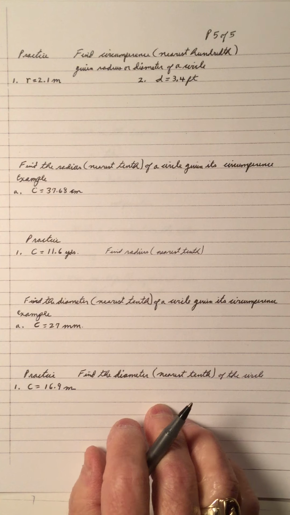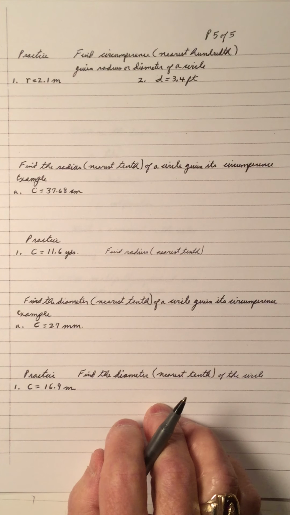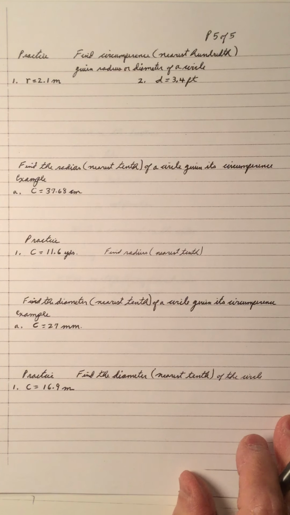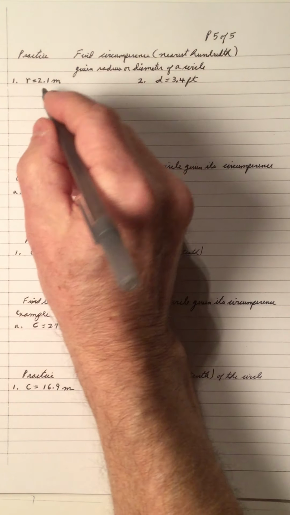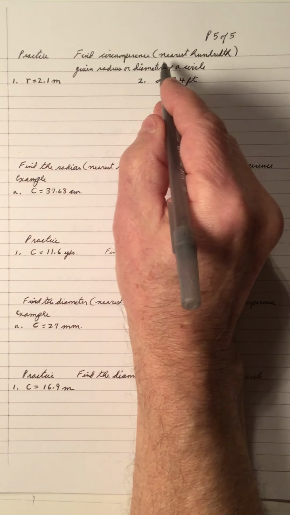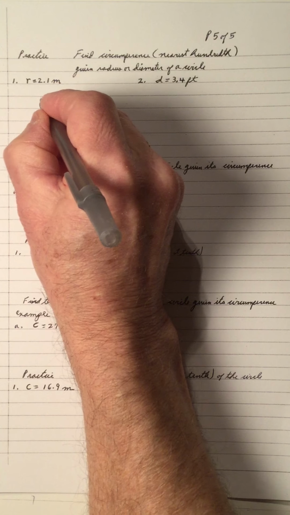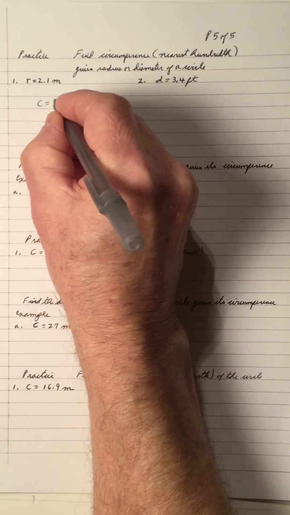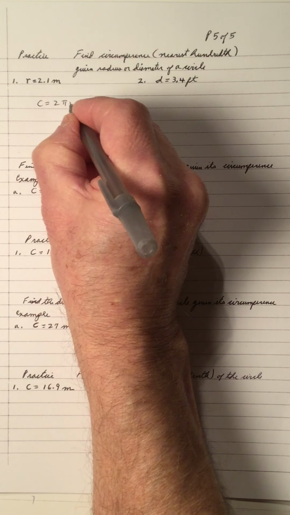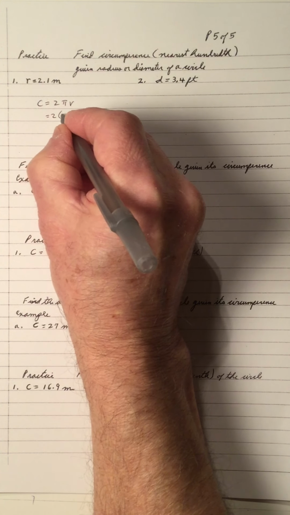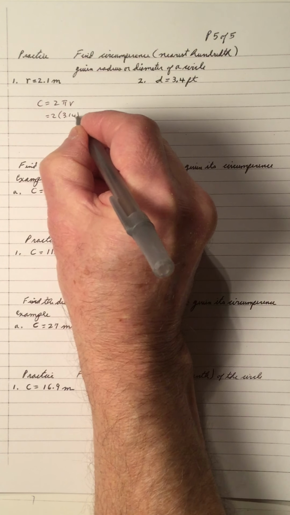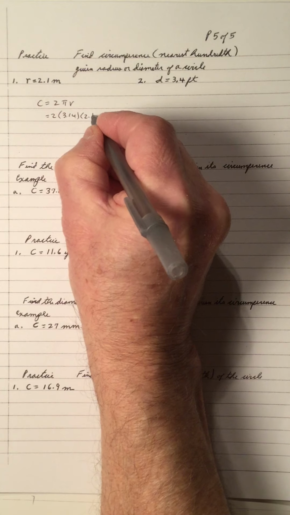Practice. Practice means that you pause your video, work out the answers, and then come back and see if you're right. Here we go. We're given the radius, and we have to find our circumference. So we know that the circumference is 2 pi times r. 2 times 3.14 times 2.1.